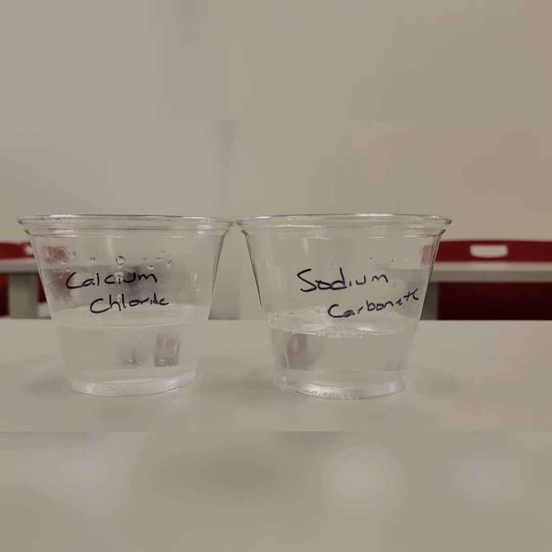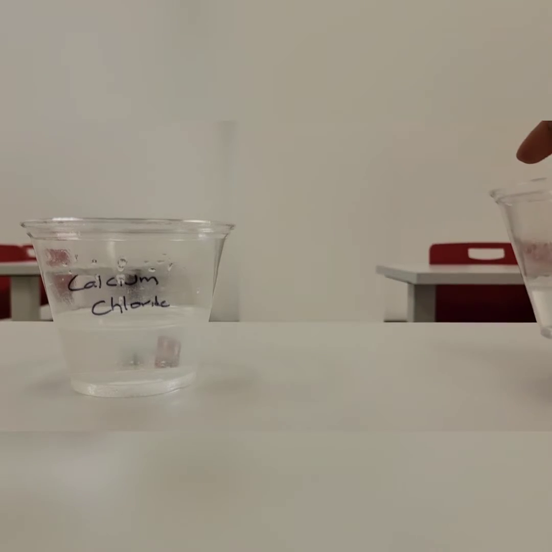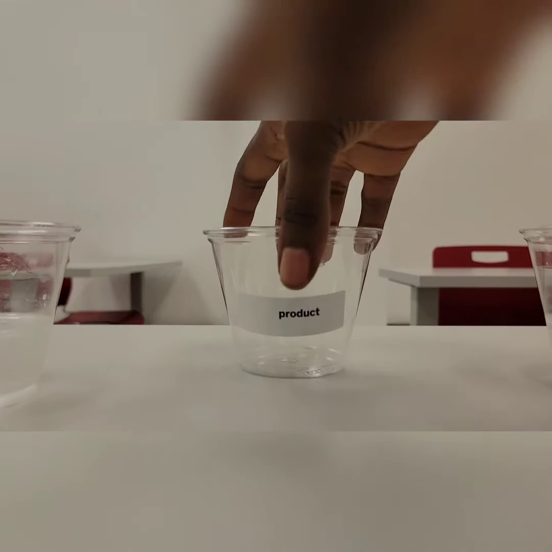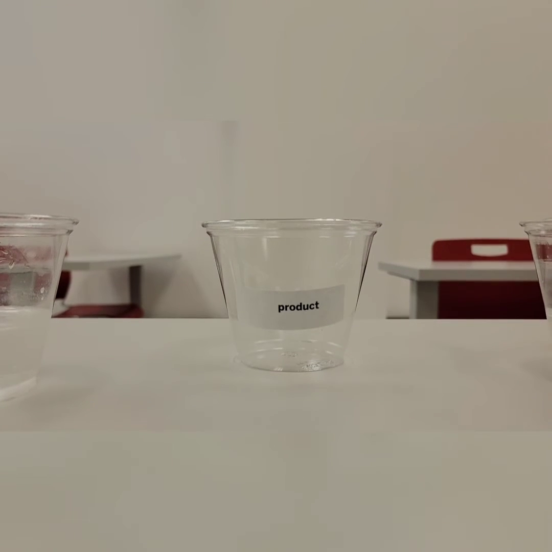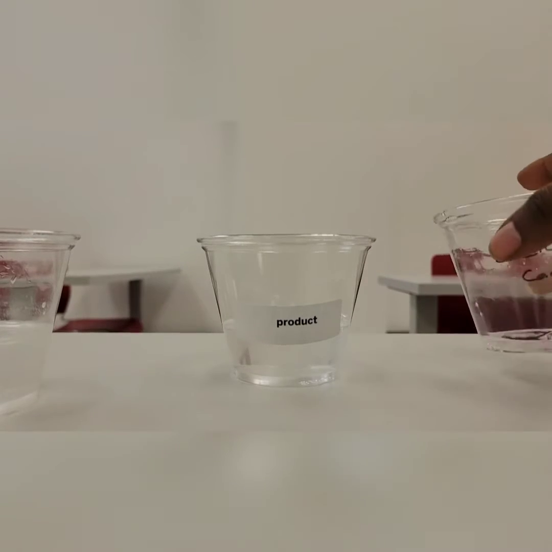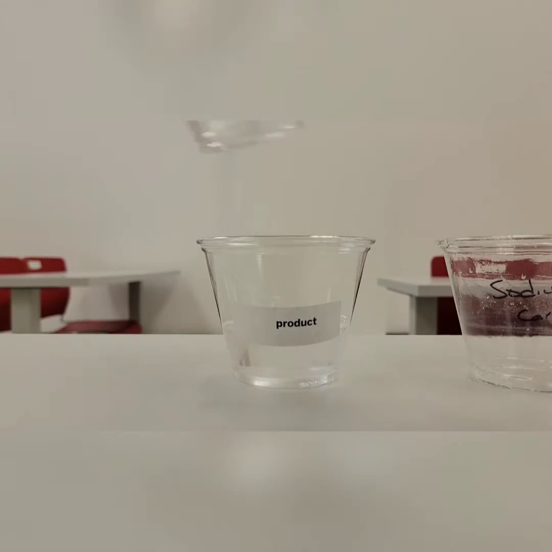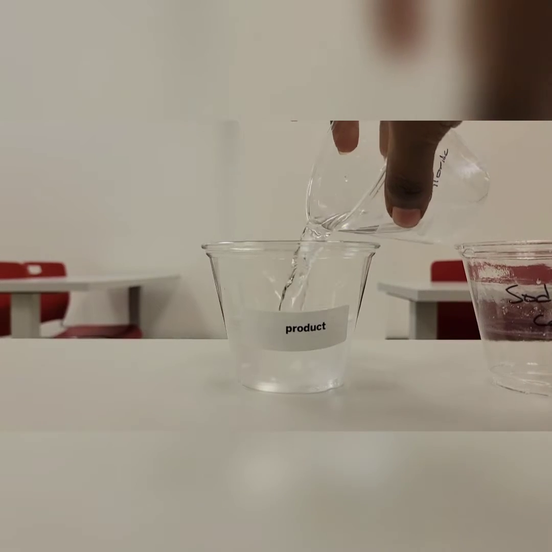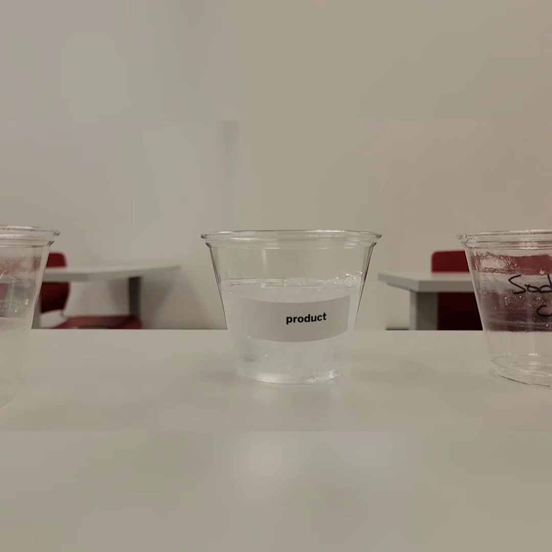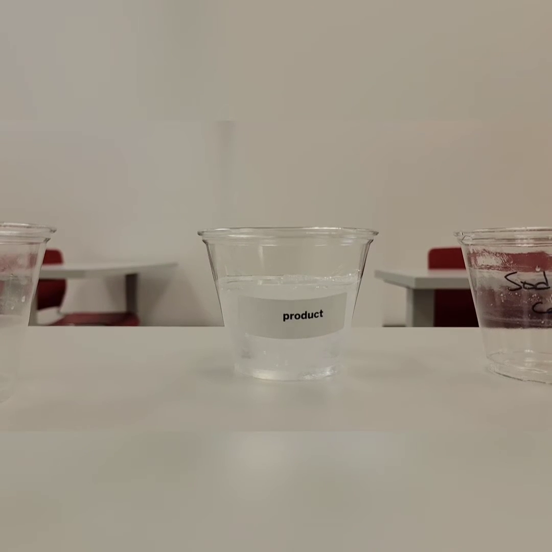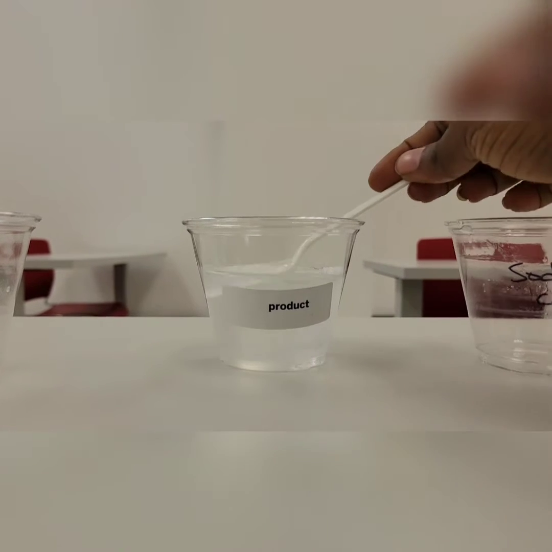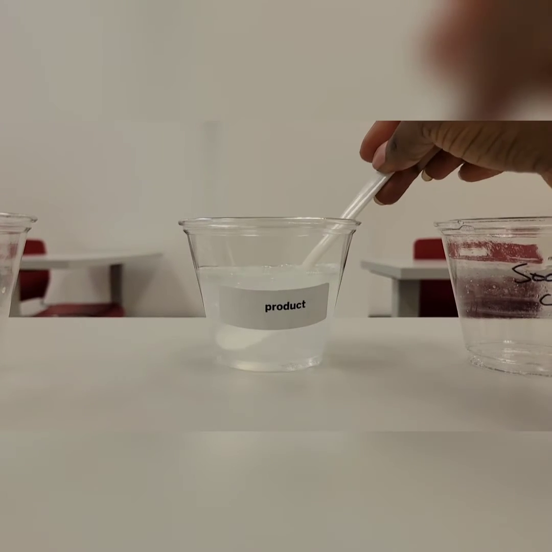So now I am going to take both of my substances and mix them together in this cup. And so immediately I can detect a change when these two things are mixed together.